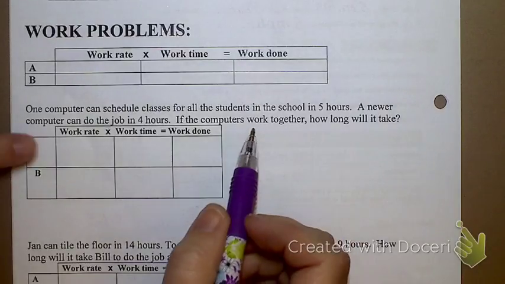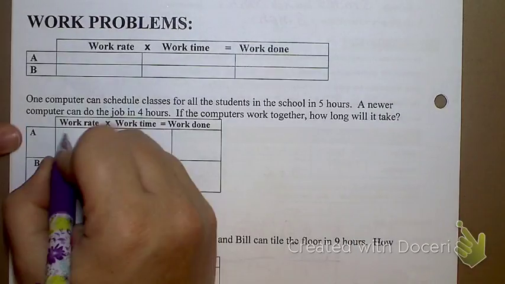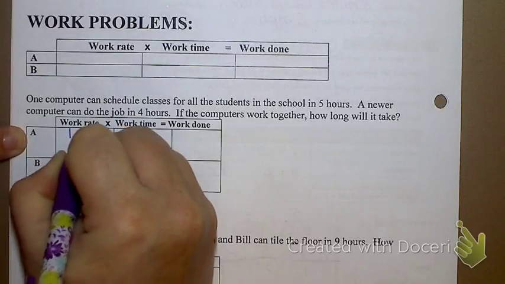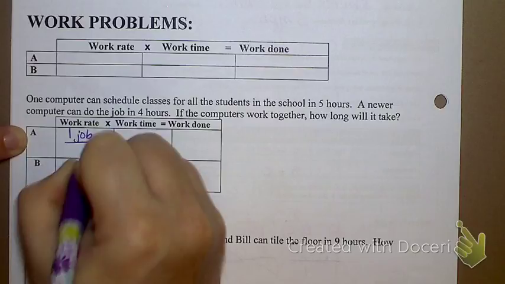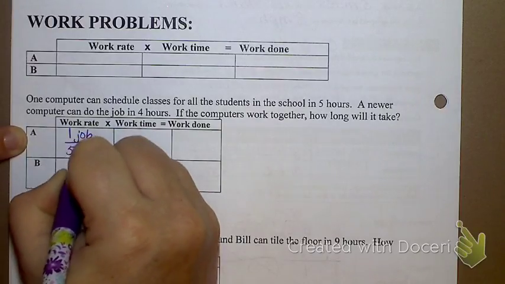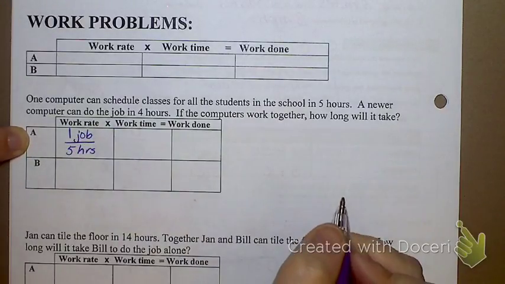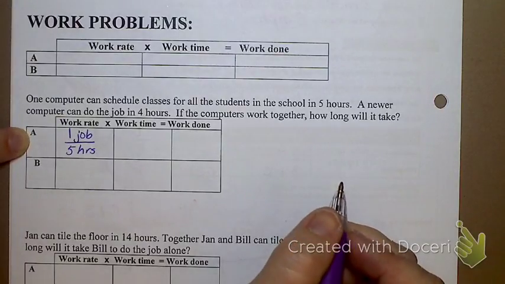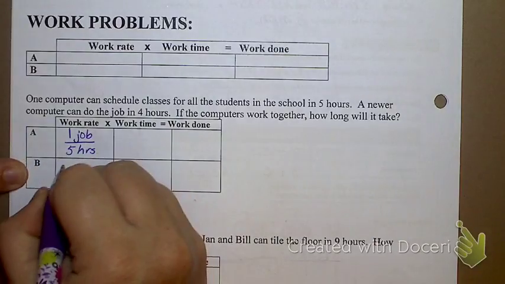So, computer A can complete one full job in how long? 5 hours? When I say one full job, I mean something that's 100% complete. What would I say about computer B?